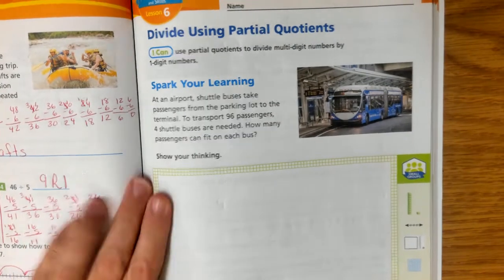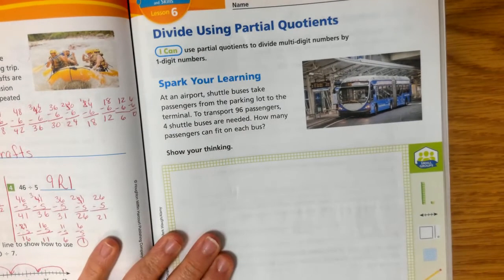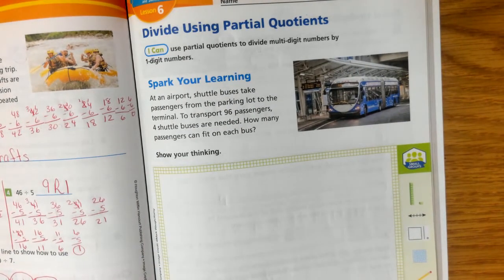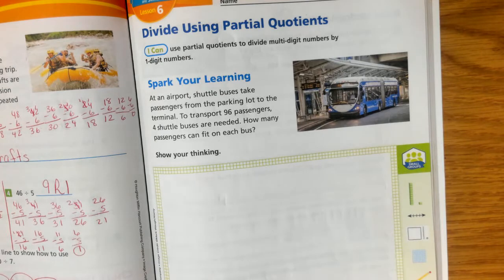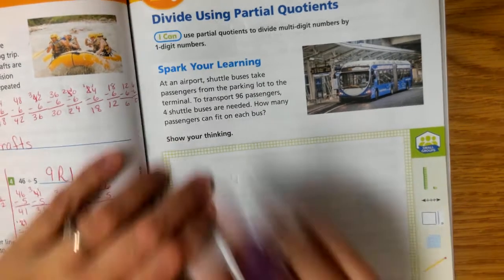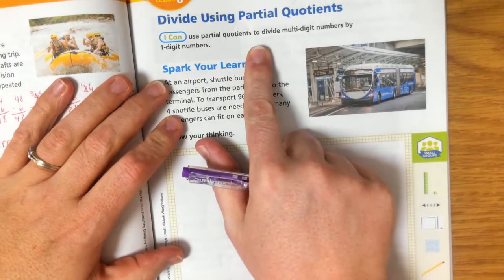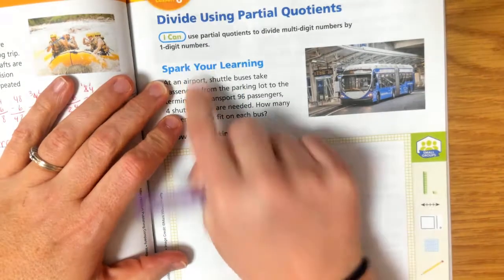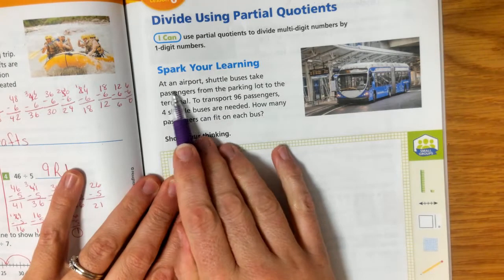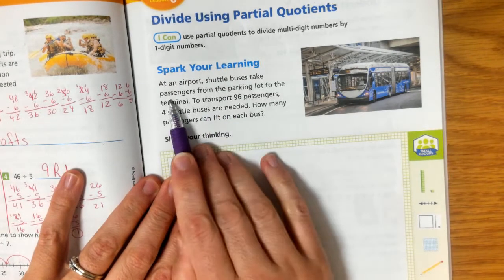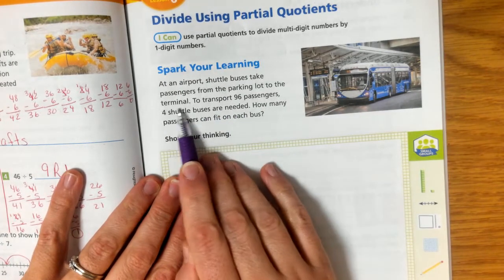You're starting on page 153, and please follow along and do this together with me, and then you will do your independent work and share that with me so that I can see how you are doing with the work. Okay, so you're going to be able to use partial quotients to divide multi-digit numbers by one-digit numbers. At an airport shuttle, buses take passengers from the parking lot to the terminal.